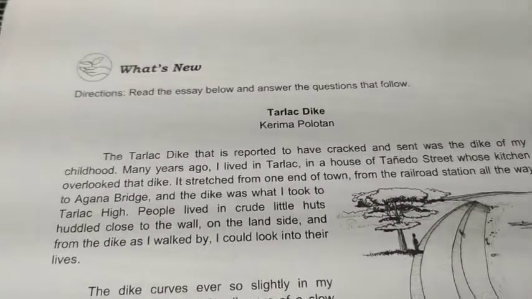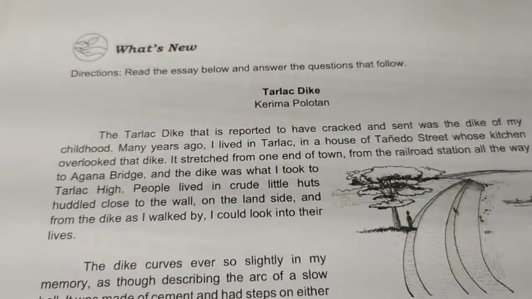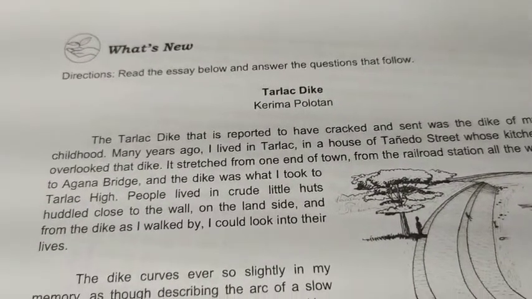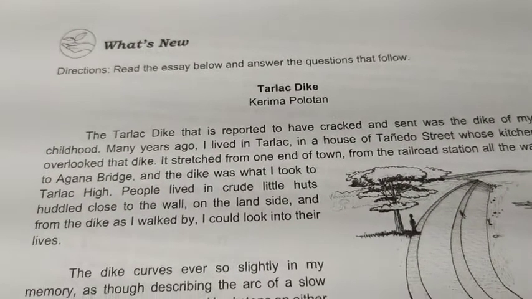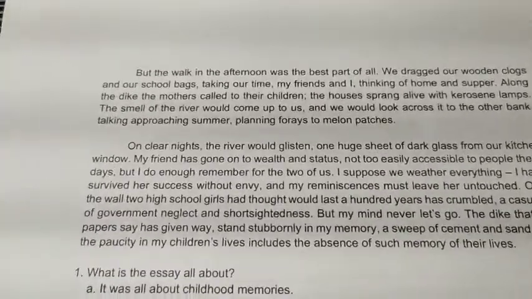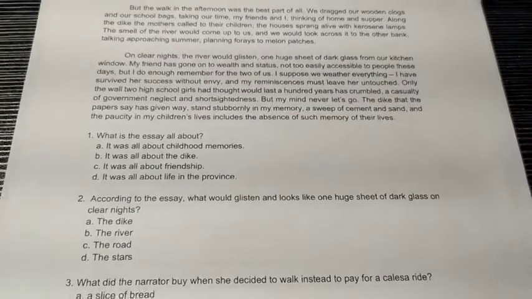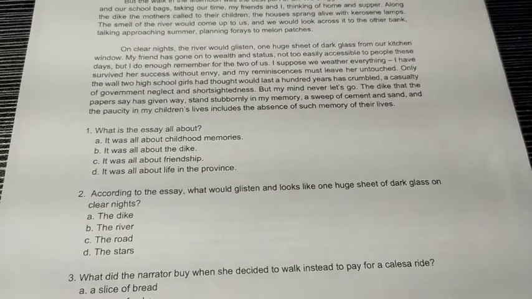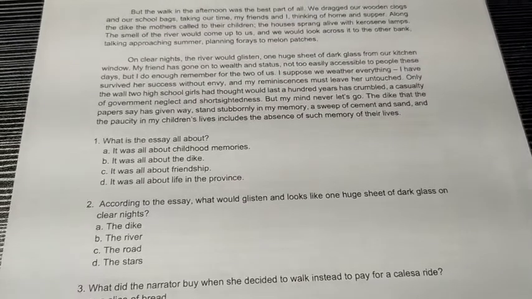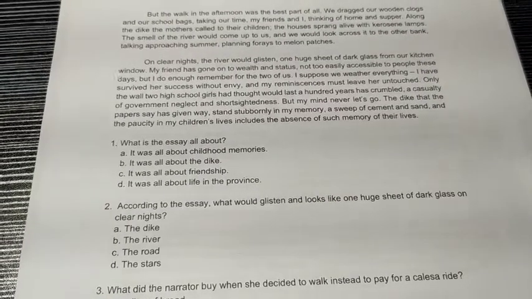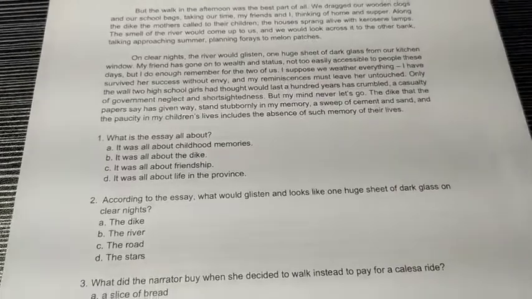So for What's New, read the essay below and answer the questions that follow. It is all about Tarlac Dike by Karima Pulutan. So you will read that. After reading that, you will answer this. And it's okay if you find difficulty in answering those activities, because it's just a review, and we will compare later your progress before and after the discussion.